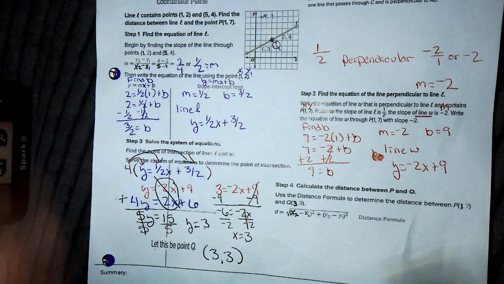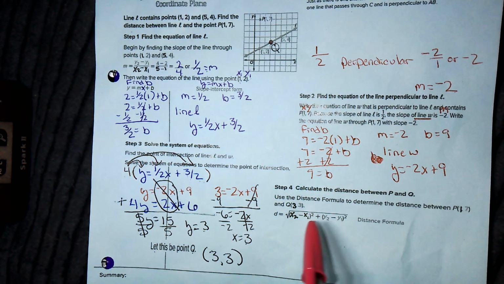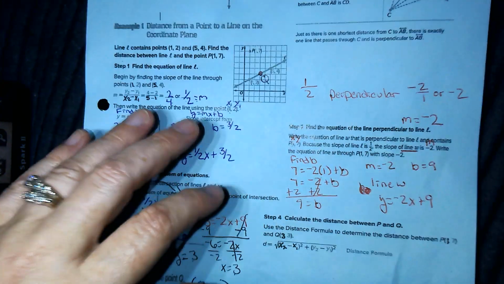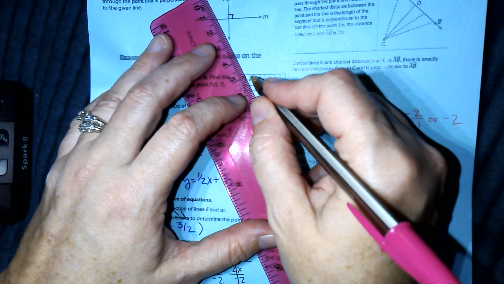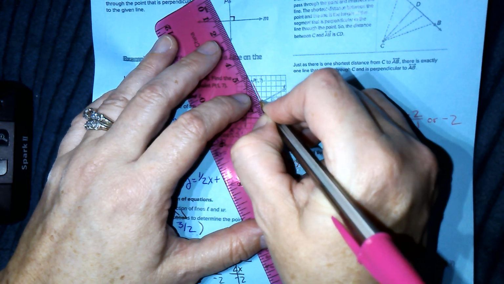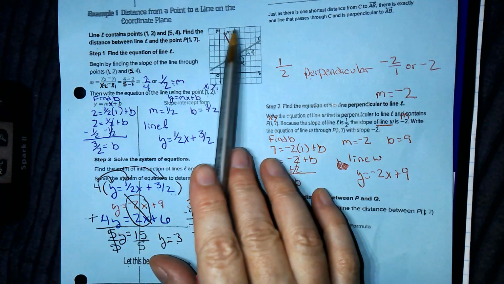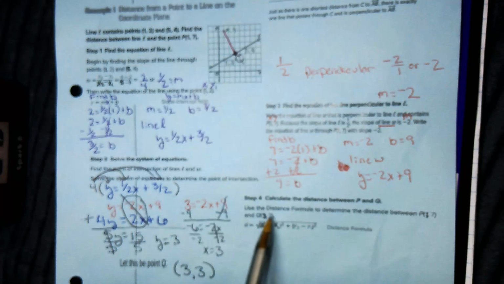See the work. The very last step that we need to do is use the distance formula, which I know many of you need help practicing, to find the distance from P to Q. We need the length of that pink line. So we know P is 1, 7, and we just found Q is 3, 3.